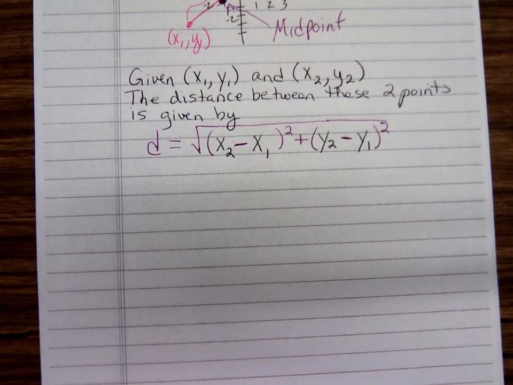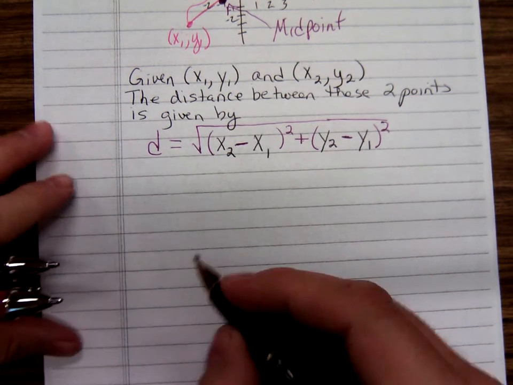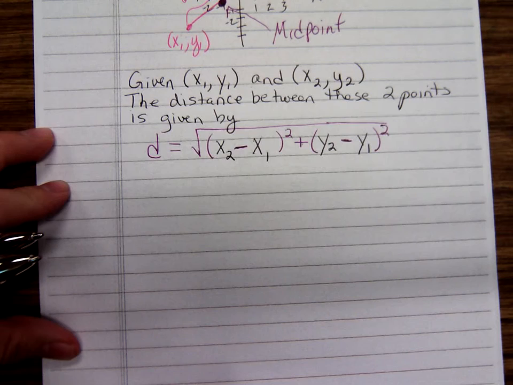Or if we went with smaller numbers, 4 and 6. Number right between 4 and 6 is 5. 4 plus 6 is 10 divided by 2. Average gets you that number right in the middle.